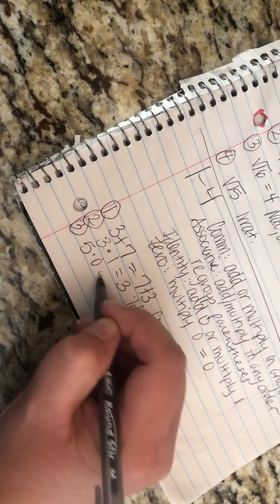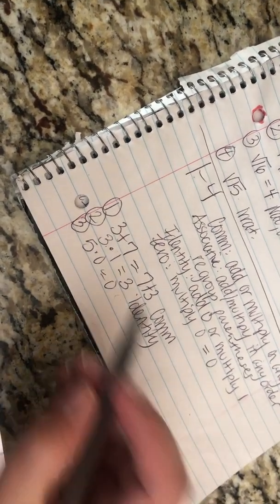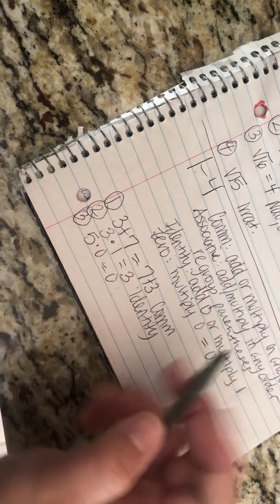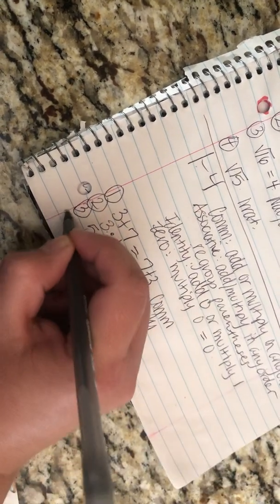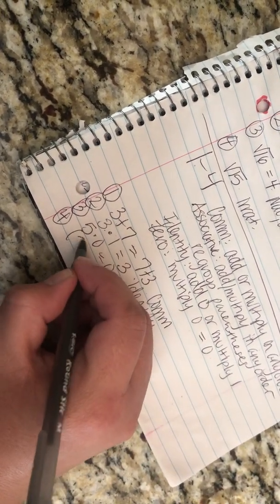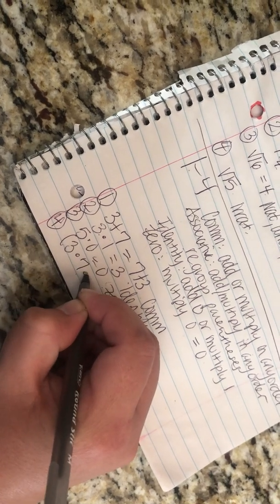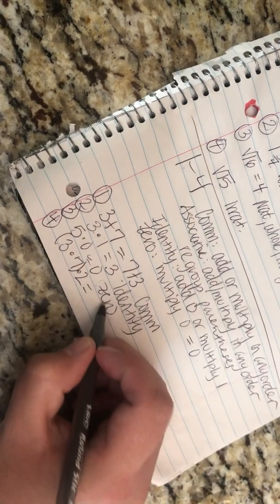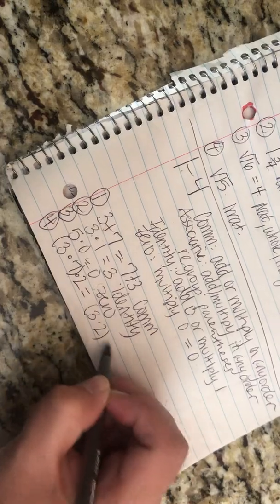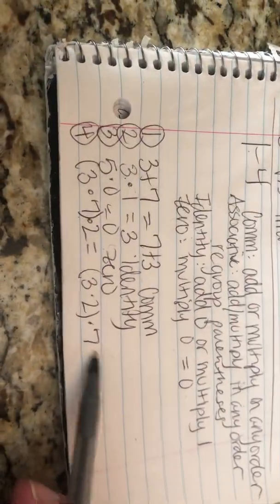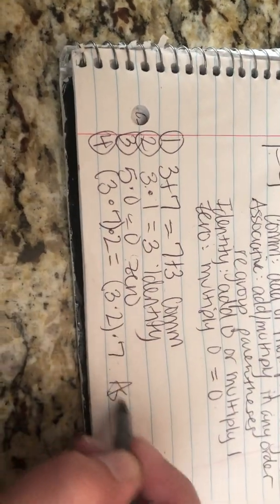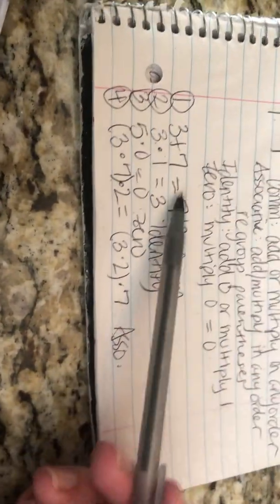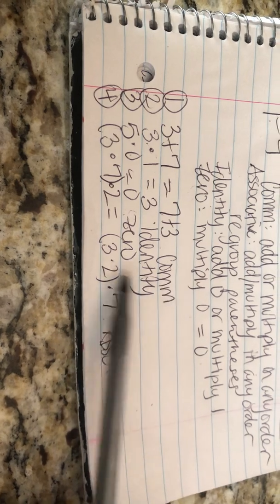5 times 0 equals 0. Well, anything times 0 is 0, which is the zero property. And then 3 times 7 times 2 is equal to 3 times 2 times 7. This one is the associative property because I regrouped with parentheses. That's the difference between commutative and associative.